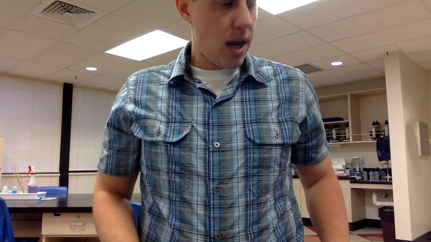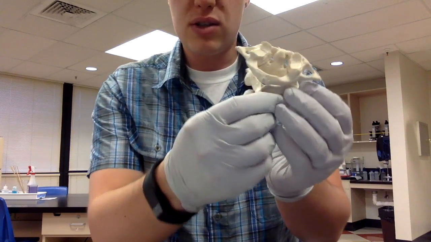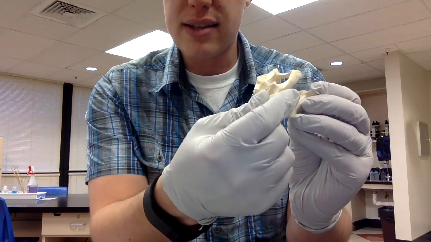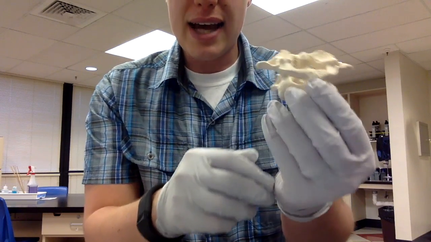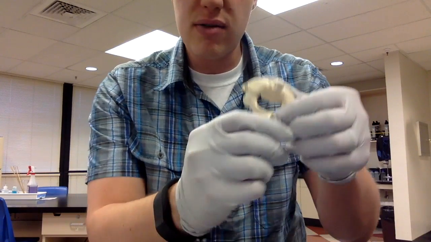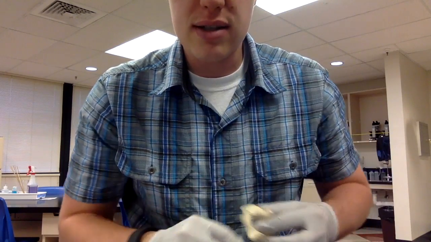Okay, and also you need to know the difference between C1 and C2 versus the others. So C1 sits on top of C2, so atlas over axis. And axis, which is the bottom one, has this bump. So here's axis by itself. Okay, this is known as the dens or the odontoid process.